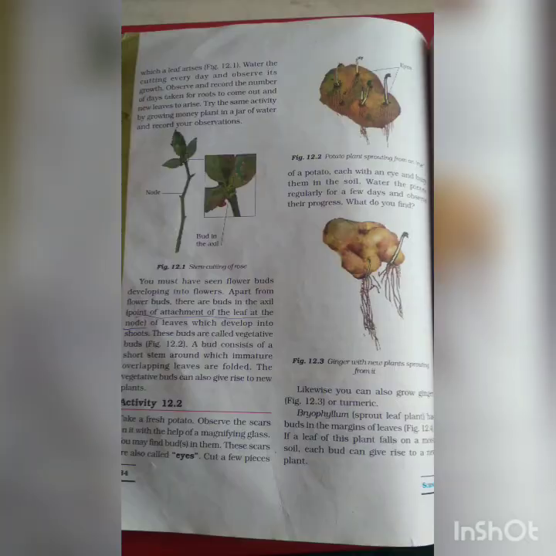Okay, children. Next, we are going to discuss Bryophyllum. It is one of the sprout-leaf plants. The buds are on the margin of the leaves. If the leaves of these plants fall on moist soil, each bud can give rise to new plants.